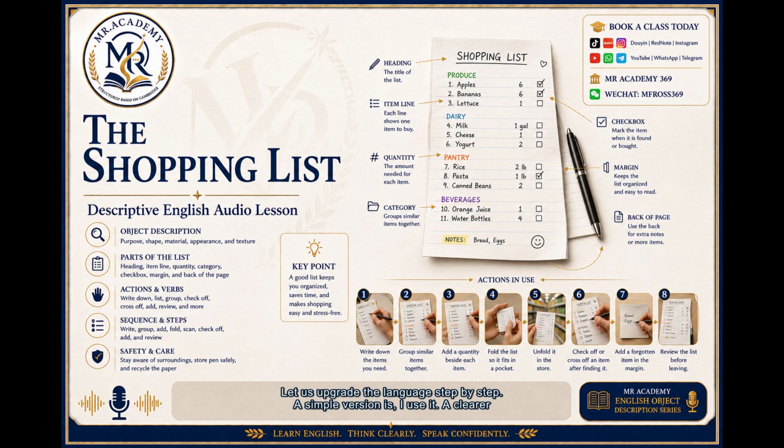Let us upgrade the language step by step. A simple version is, I use it. A clearer version is, I hold it and move the correct part. A stronger version is, I hold the main body steady with one hand and use the other hand to control the moving part. A detailed version adds direction and result. I line it up carefully, apply gentle pressure, and continue until it moves into the correct position. This is the kind of development that helps with PET and FCE speaking, because it combines accuracy, sequence, and detail.